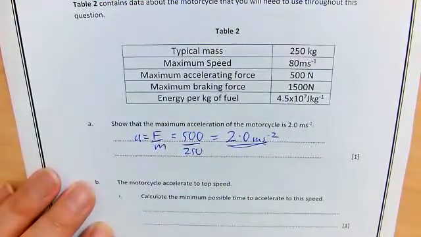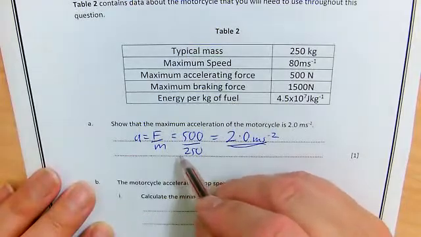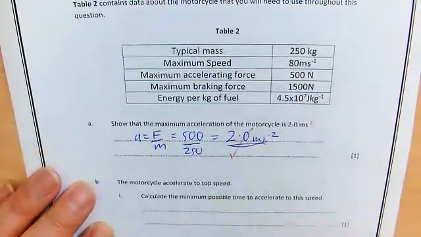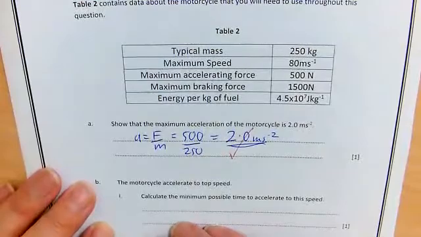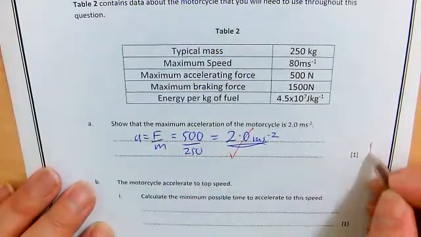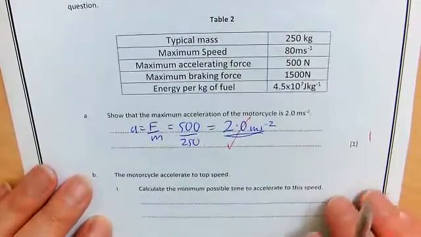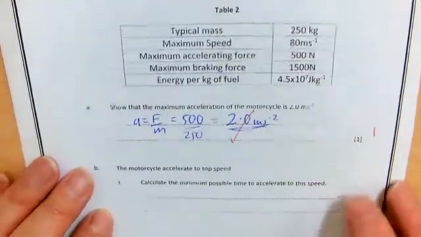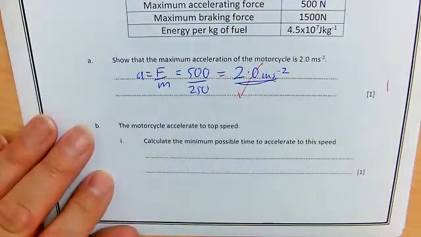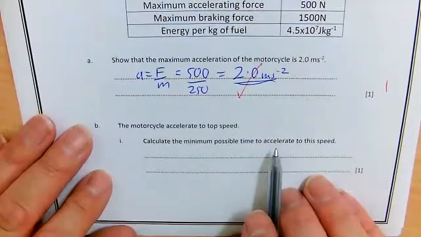The bit I'm looking for is actually this bit here, or this. Either of these two will do the job quite nicely. So if you showed either of these in your working, you get a mark. You don't get a mark for the answer because it's already stated, but you know that if it's stated, you're going to have to use it. The question says the motorcycle accelerates to top speed. Calculate the minimum possible time to accelerate to this speed.